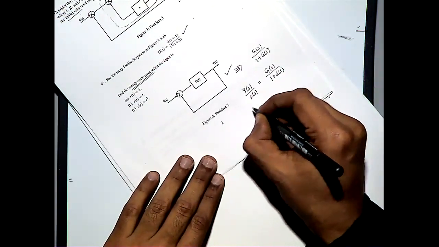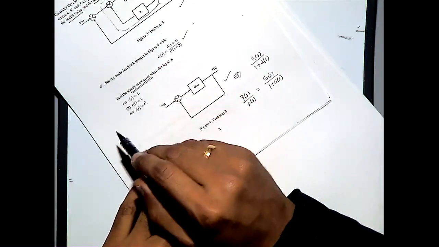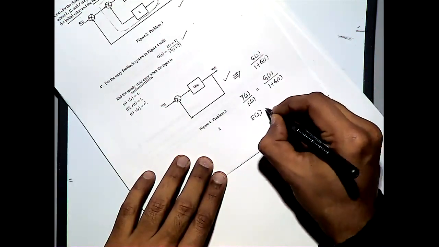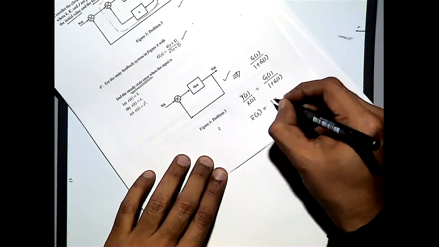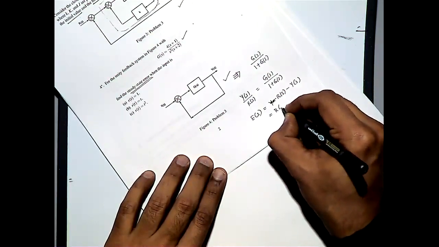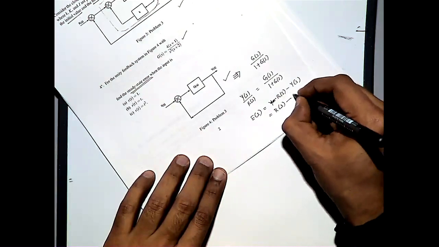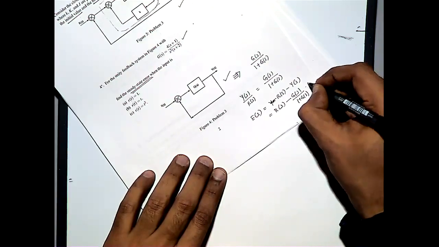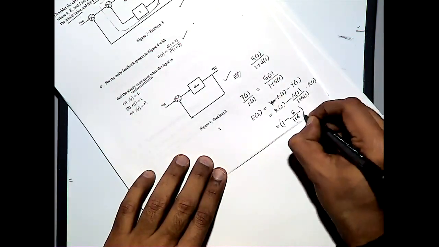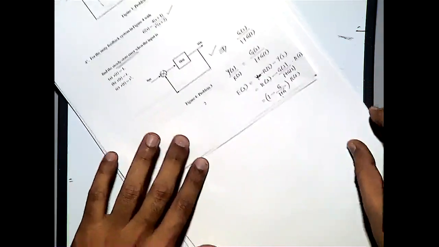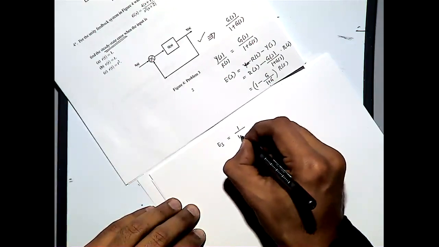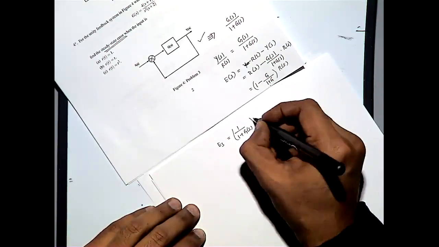For calculating the error, in this case, the error is given by R of s minus Y of s, which is R of s minus G of s divided by 1 plus G of s times R of s, which is again 1 minus G divided by 1 plus G times R of s, which is equivalently E of s is 1 divided by 1 plus G of s times R of s.